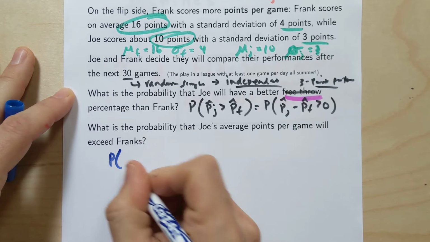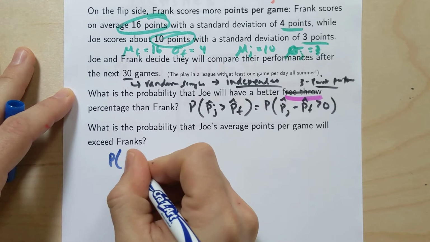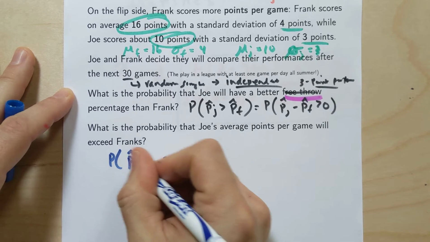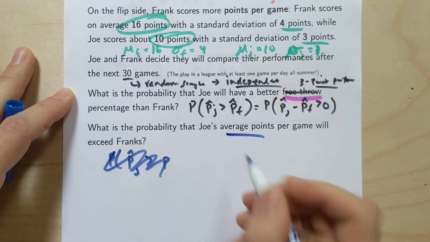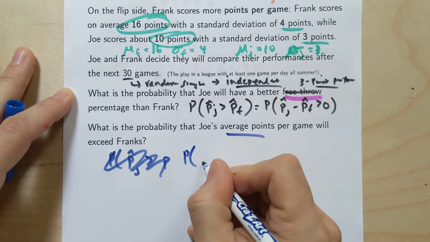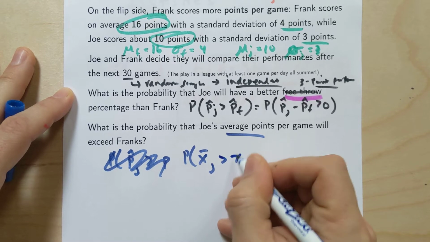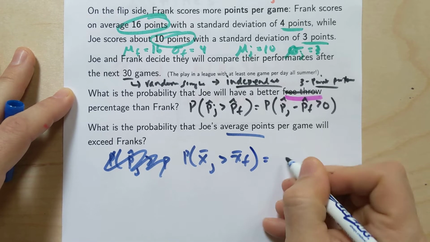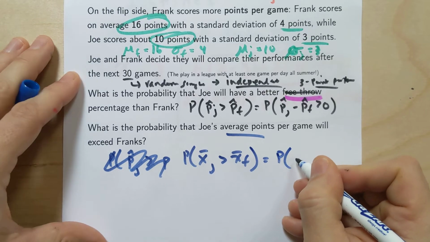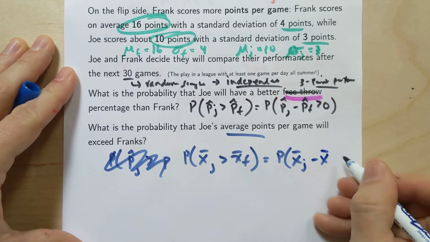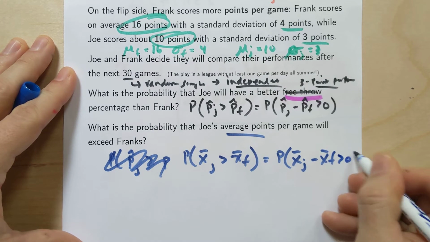Again, this time I want to know the probability that p hat j is greater than p hat f. Am I talking about p hats here? No, I'm talking about averages. So it's going to be the probability that x bar j is greater than x bar f, right? And of course, we're going to use the same basic math to convert that to a difference. That means x bar j minus x bar f is greater than 0, right?